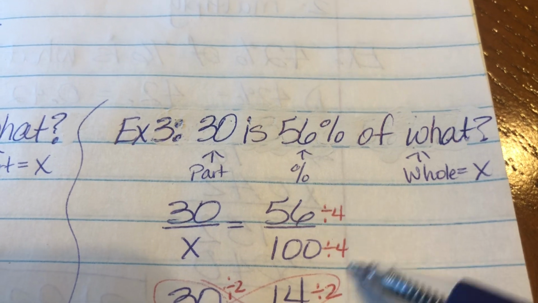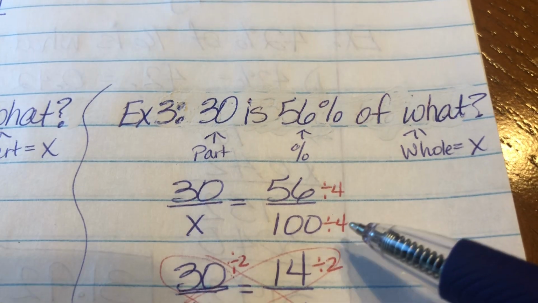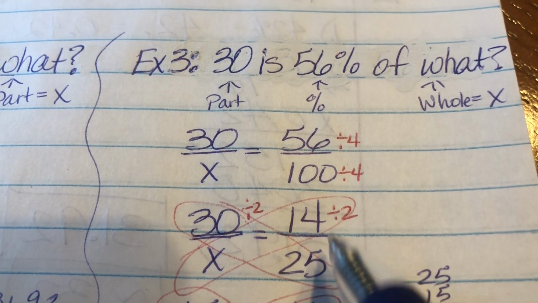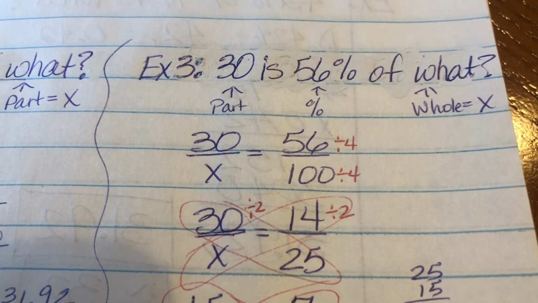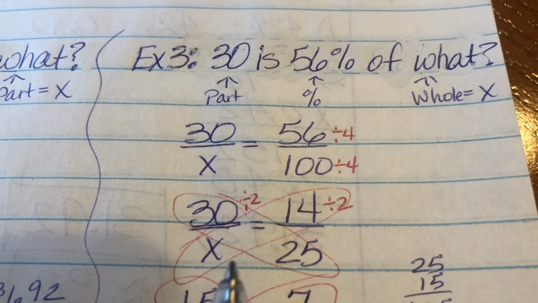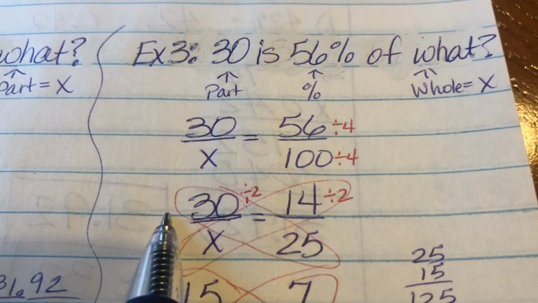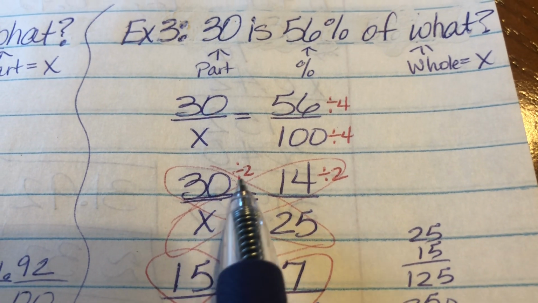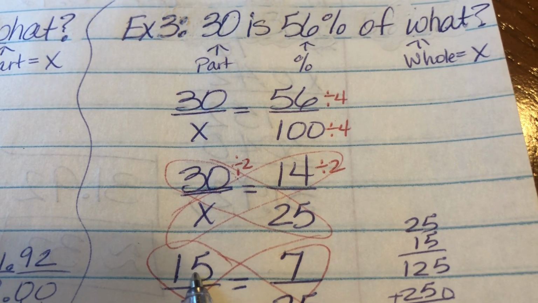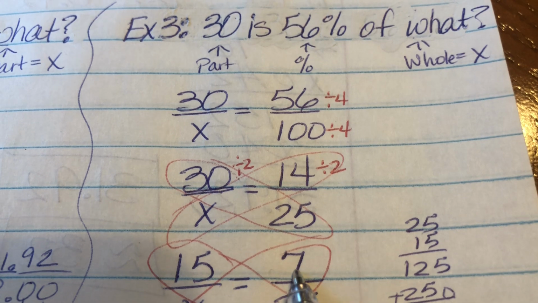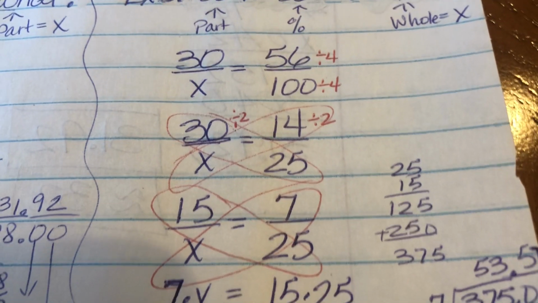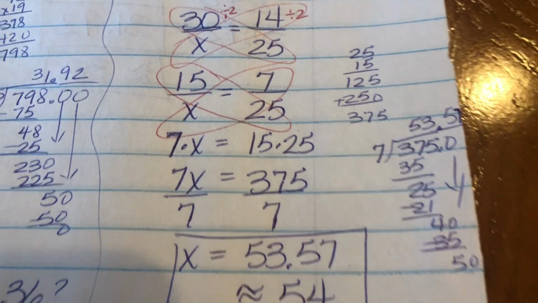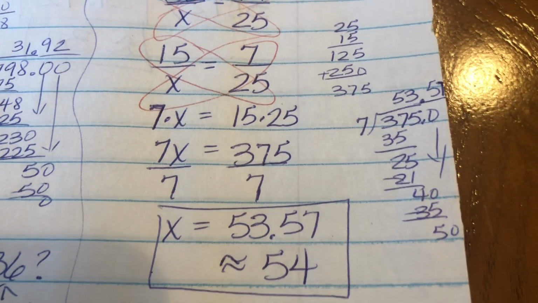I saw that I could divide both of these by 4 to simplify and give me some smaller numbers first. So I end up with 30 over x equals 14 over 25. I started to go ahead and cross multiply and divide, but I see that both of these numbers are at least divisible by 2, so let's make them a little smaller. 30 divided by 2 gives us 15. 14 divided by 2 gives us 7. Now bring the denominators down.